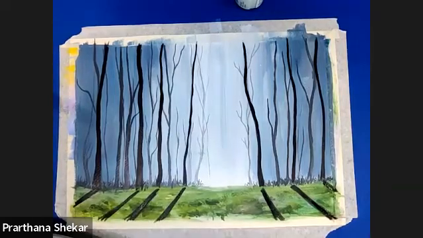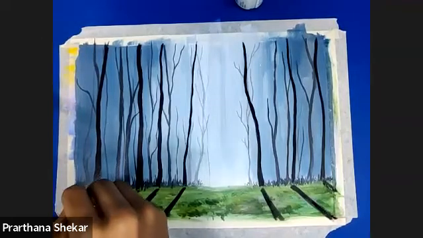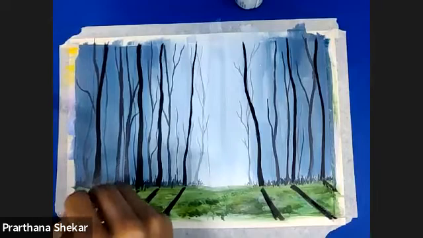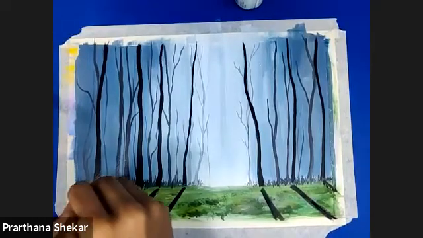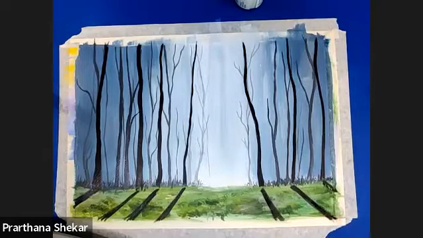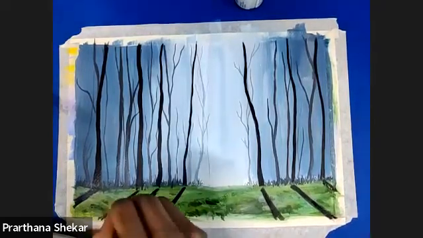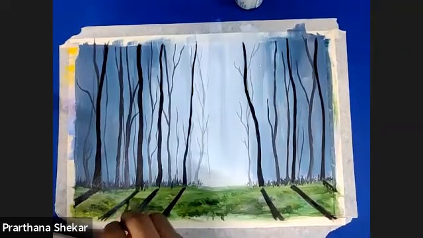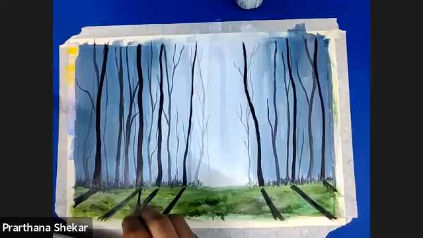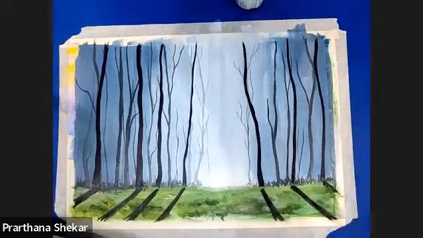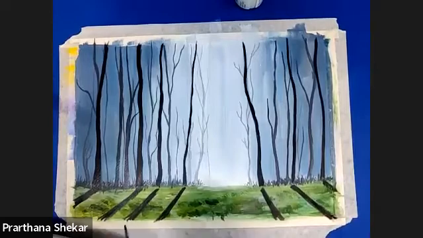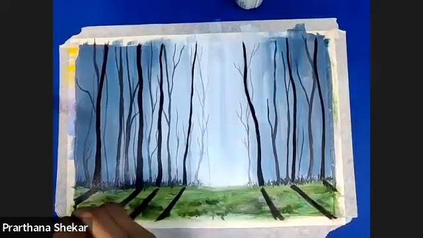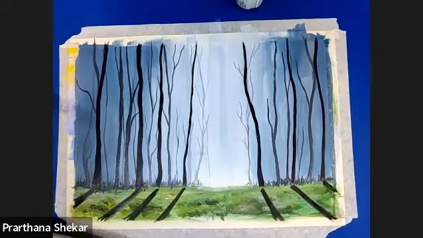So now you take a little bit of white, and add a little white towards the edges of this shadow. Again, I'm going to add white color to the edges. Only to the edges of the shadows. Add white with black.